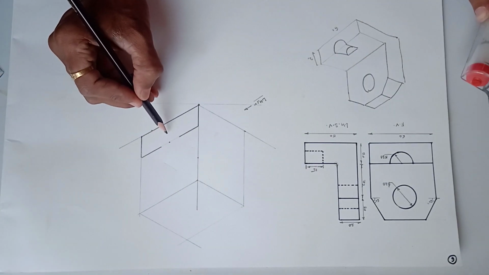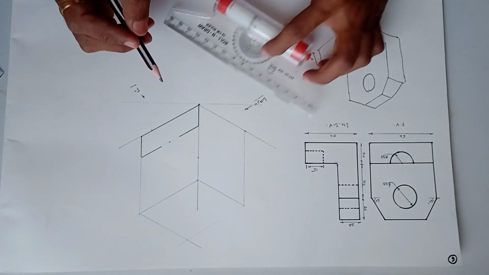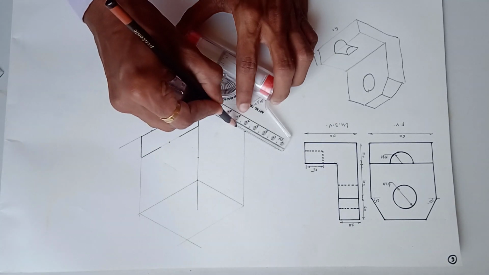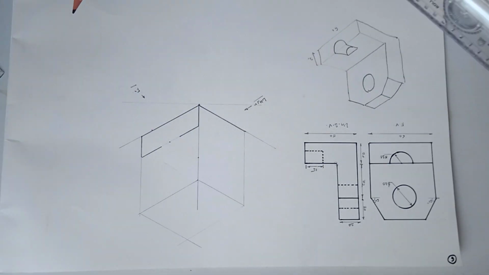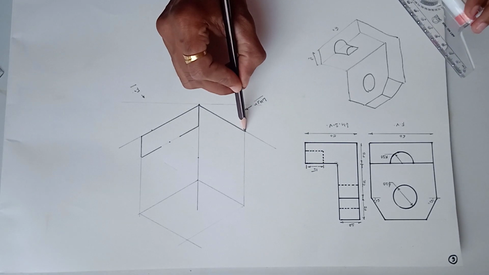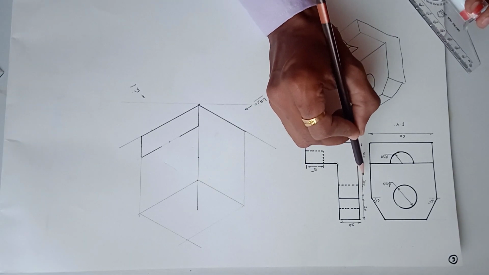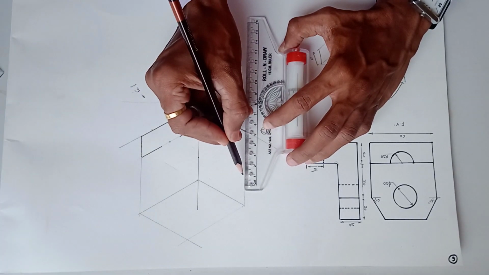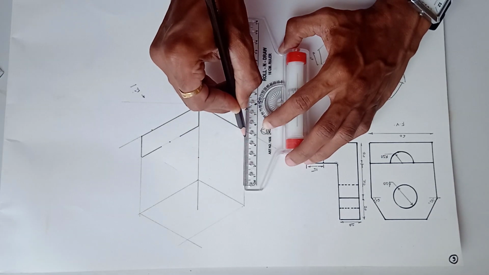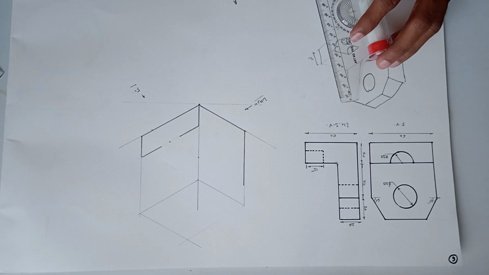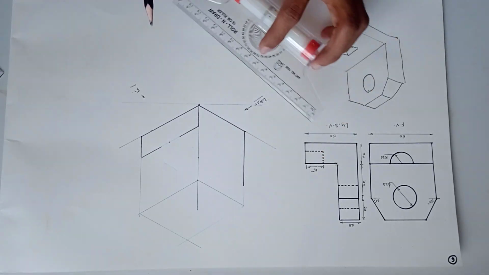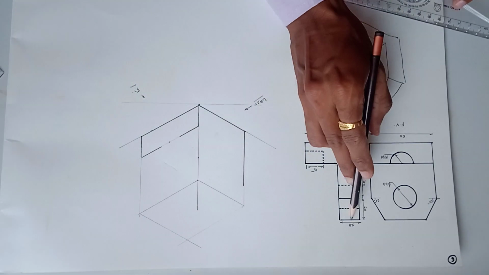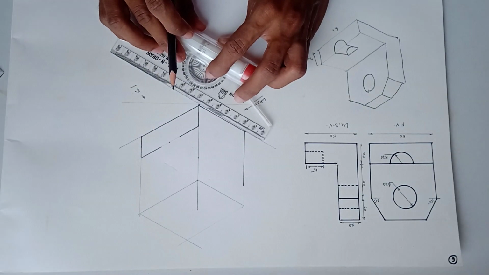For this portion we will draw the semicircular slot. Next, along the z direction the width is 50 mm and this complete line is visible. From this corner we have to draw this vertical line. The height is 32 plus 20, so it is 52. And from this corner we will draw this line. So total is 50 minus 20, so this line is 30 mm parallel to the z direction.